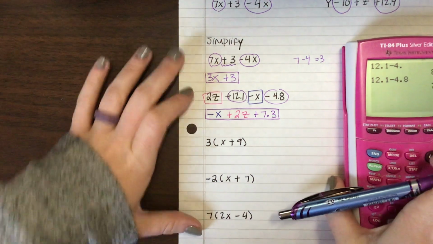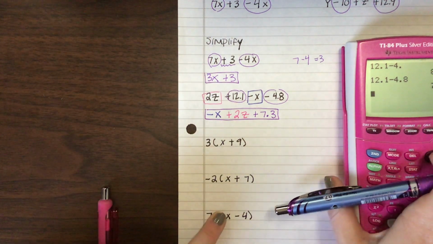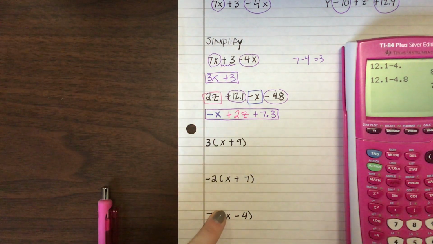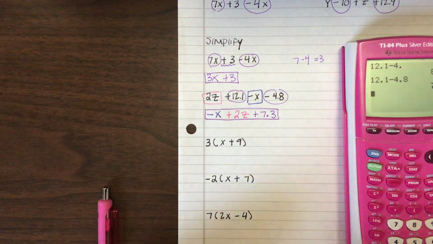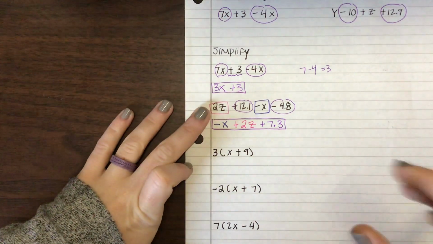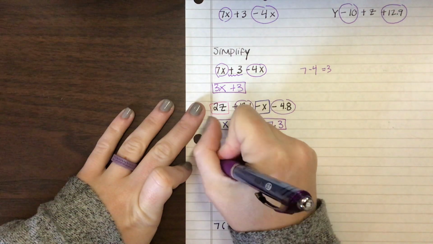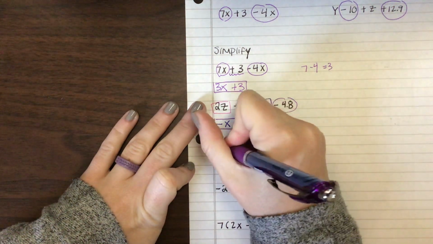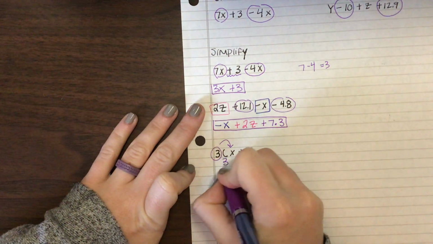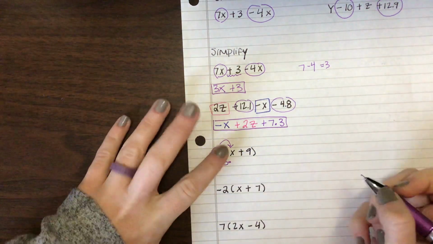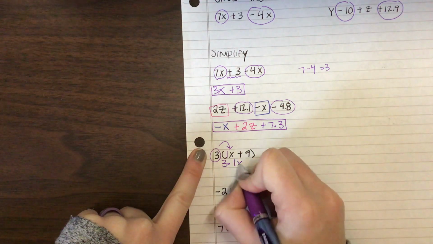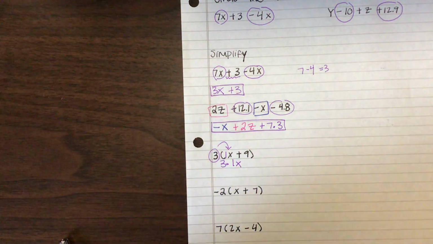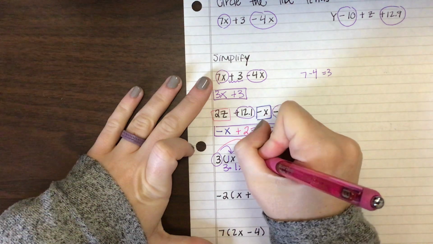All right, so if you see problems that look like this, it means you're going to distribute. Distributing is where I take the number on the outside and multiply it by each term. So I'm going to do 3 times x. And remember, if it's just a variable by itself, there's an invisible 1 that goes there. Then I'm going to do 3 times 9.